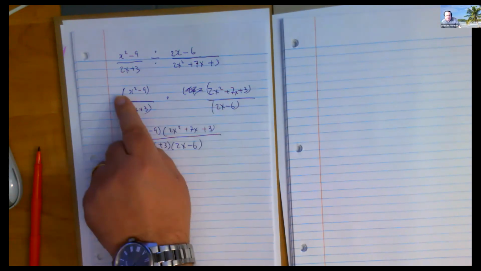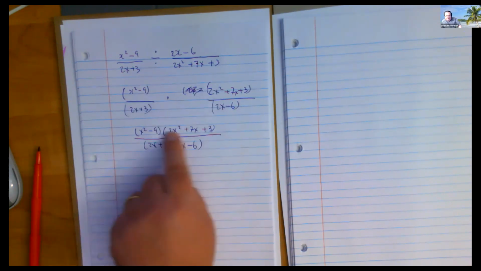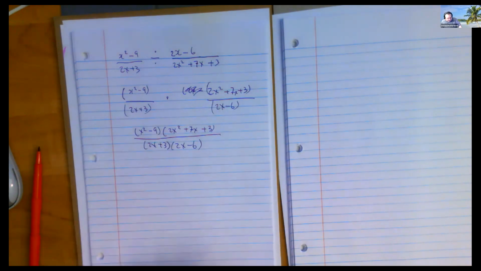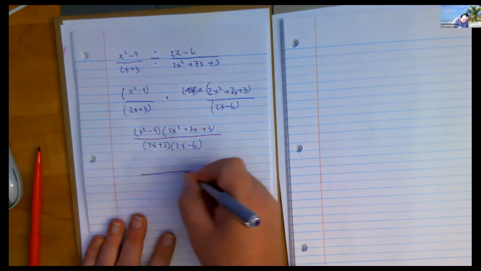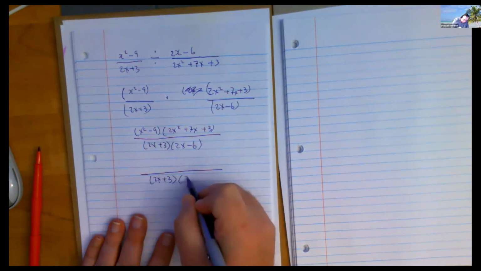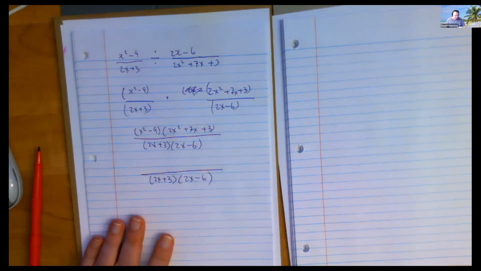You then take everybody in the top and put them together, and you take everybody in the bottom and put them together. Now, I've deliberately not factored some of these terms. I could have factored them a lot earlier and it would have been totally fine, but I've decided to do it now. There is nothing else to do with these 2 terms. They are good to go.